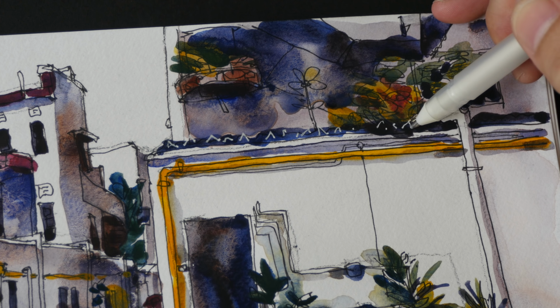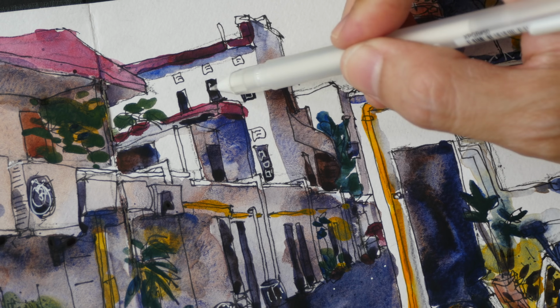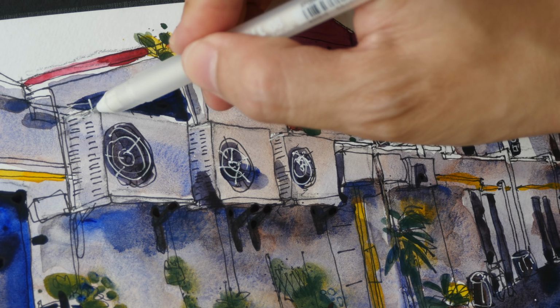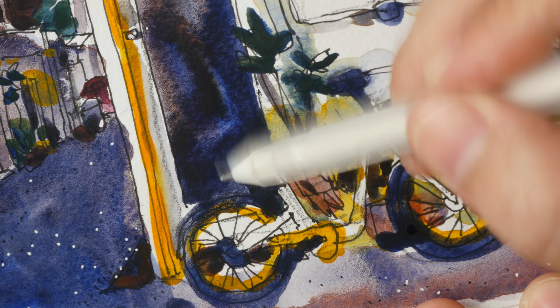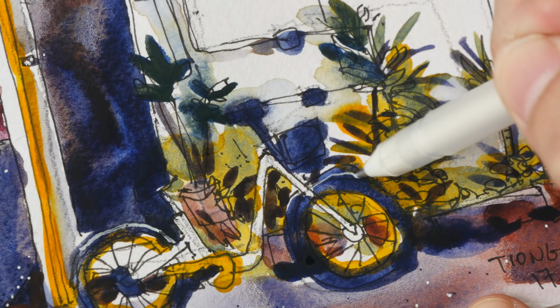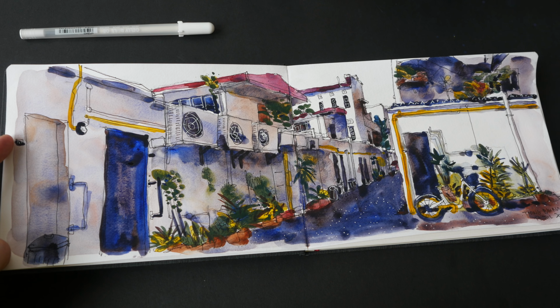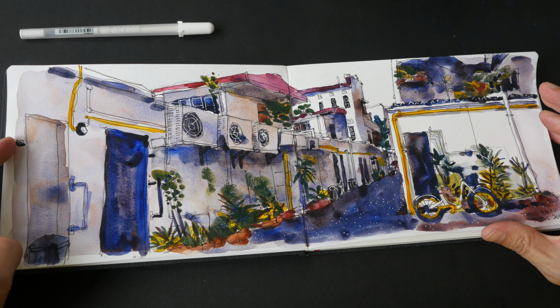Oh, I'm putting some dots using the white gel pen. This is the Sakura Gelly Roll, it's quite a good gel pen. The white is quite opaque.